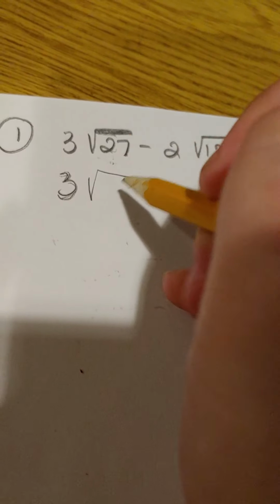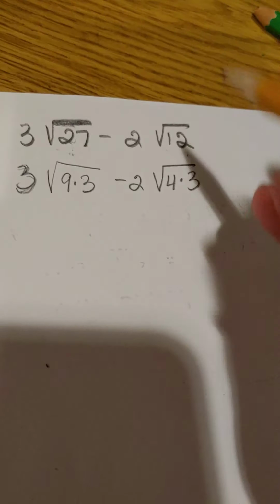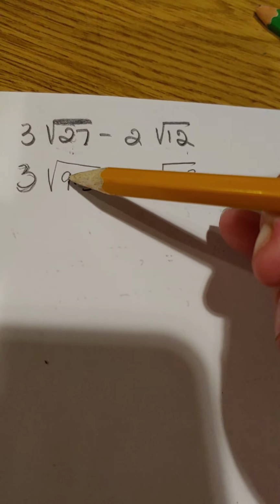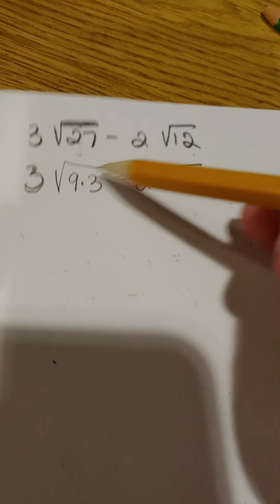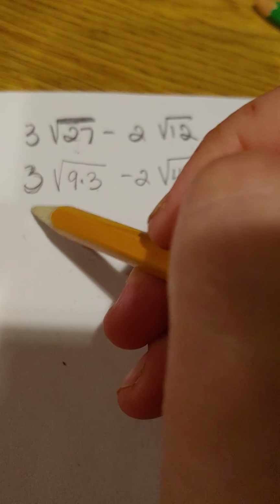We're going to simplify. 27 is actually 9 times 3, and 12 is 4 times 3. So what we did, we factored 27, and one of the factors is a perfect square. The other one is not. 12 is 4 times 3, and 4 is the perfect square.